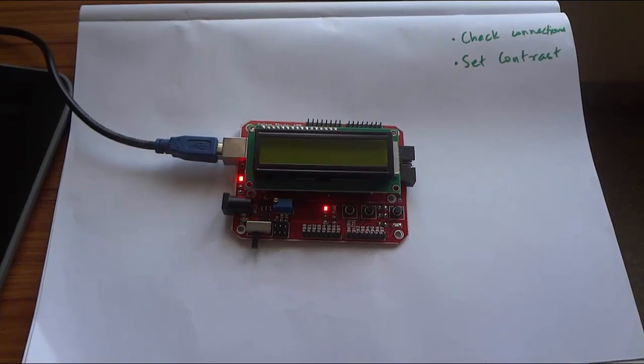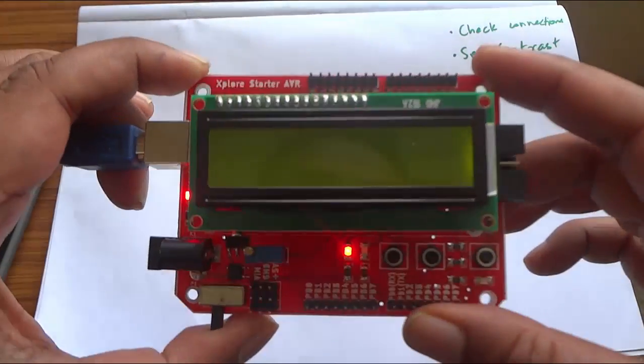Alright, so I transferred the code and I made a mistake. Instead of go to line 2, it was go to line 1. So just correct that in the code. Now let's see what we have on the display.